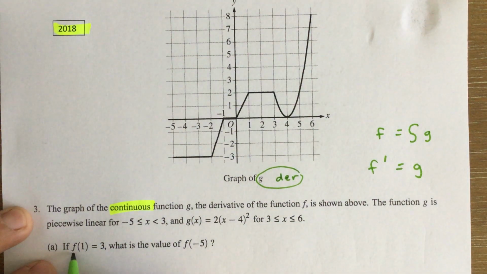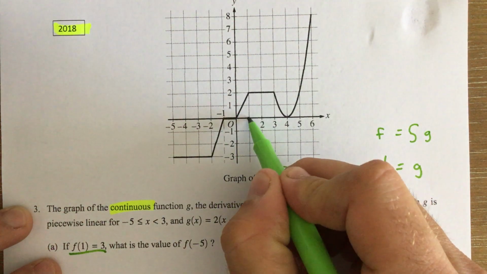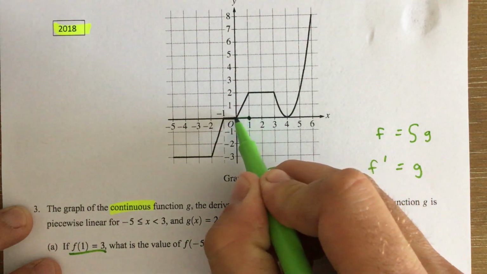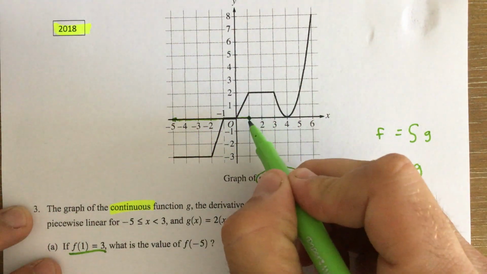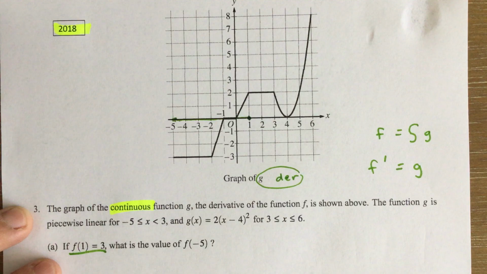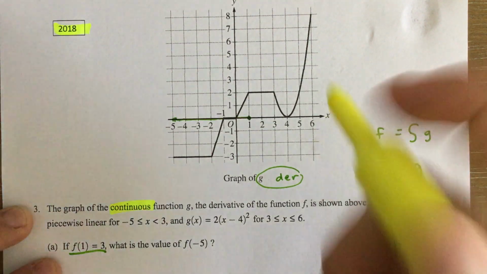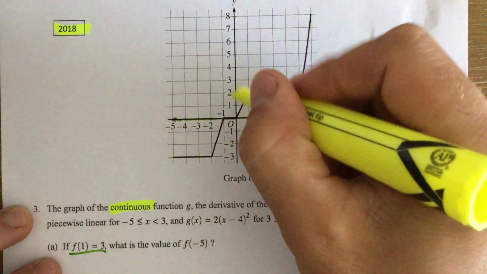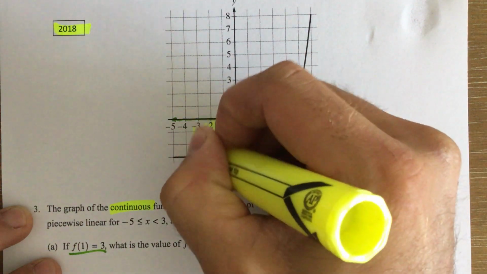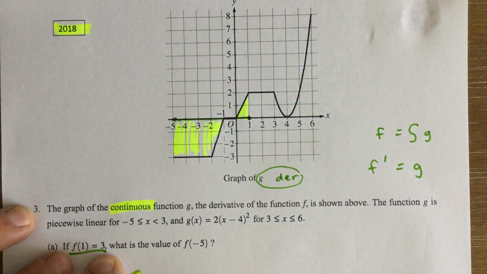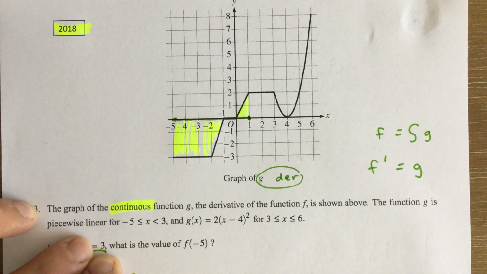So right now they're giving me an initial condition, and what they want me to do is go from 1 and go backwards all the way to -5. I'm talking about f, so we're going to have to integrate from 1 to -5. So we're going to have to find all of that area and all of this area with the initial condition that we're starting with 3 in the first place.